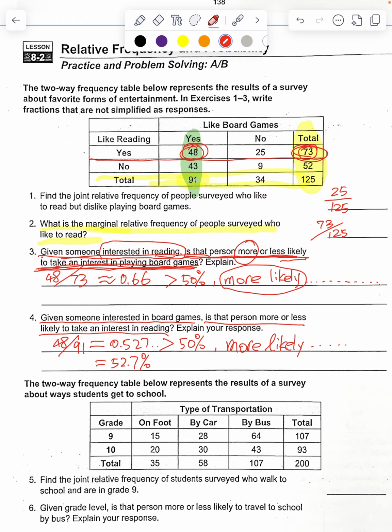Okay? Do you have to change it to 50%? No, you can keep it as 0.5, or as in the above question, 0.6. As long as it's bigger than 0.5. So the answer to the question is both more likely. In reading, yeah.